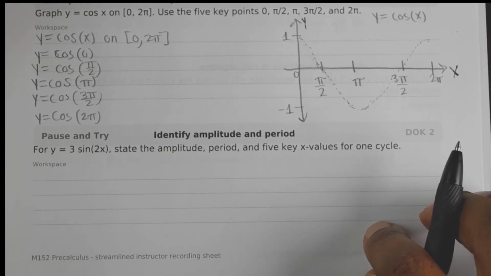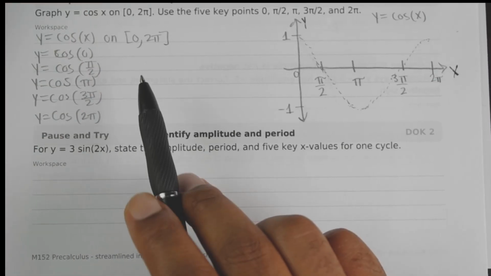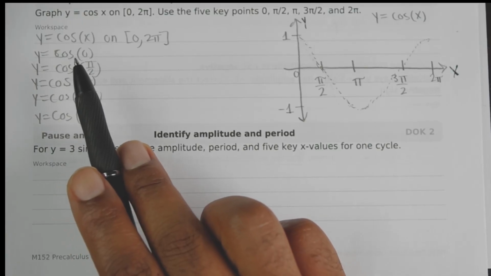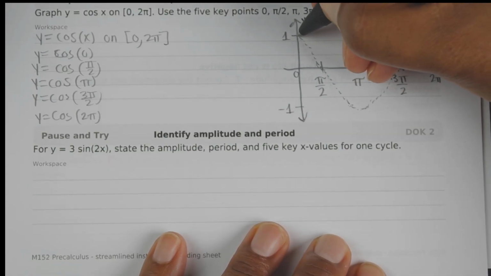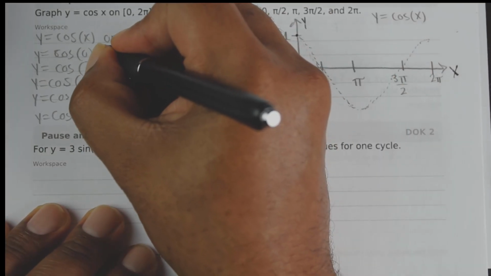Just like the previous example, we're looking at the same interval. So we need to find out what cosine would be at 0. As you can see, cosine begins here at 1. So cosine of 0 is 1.